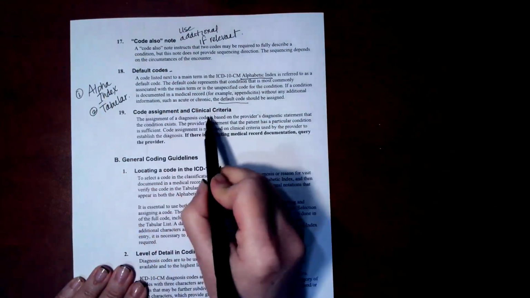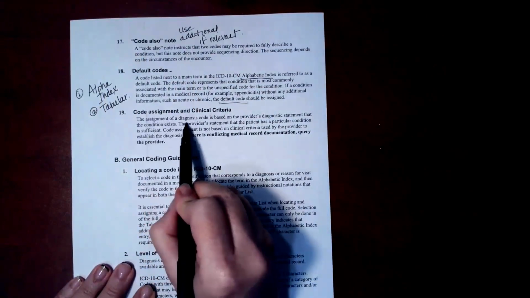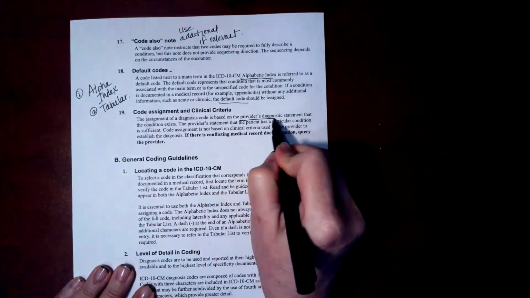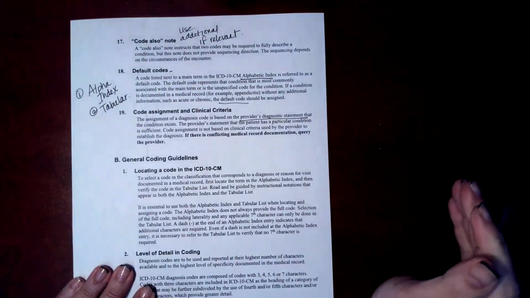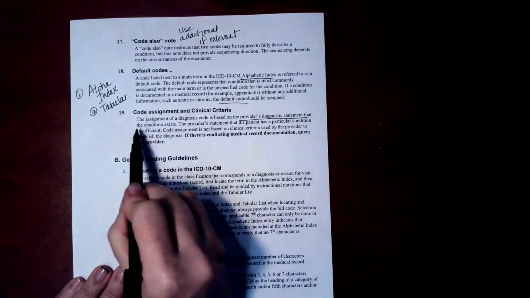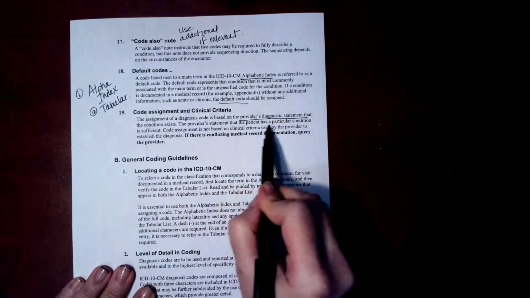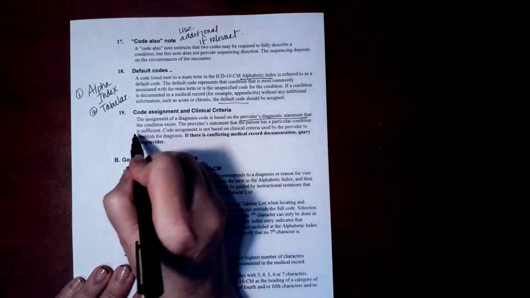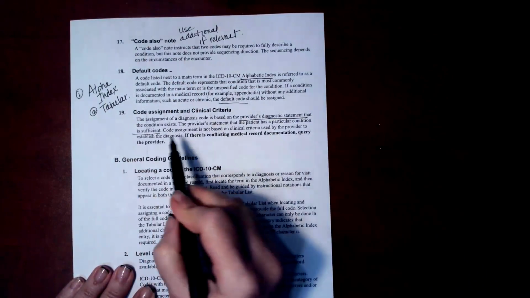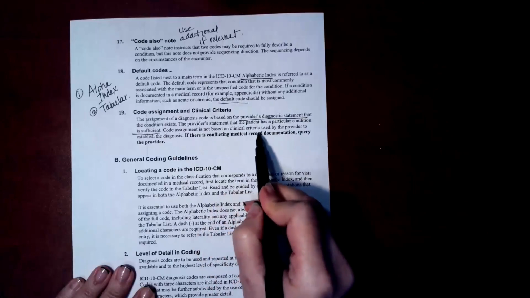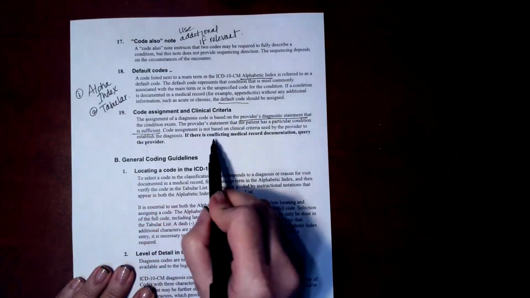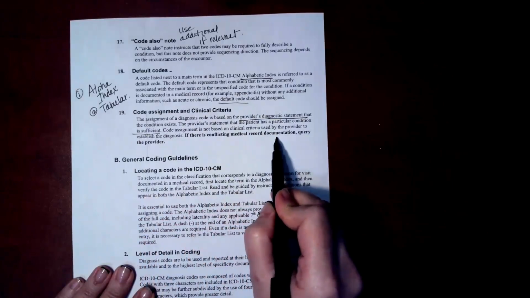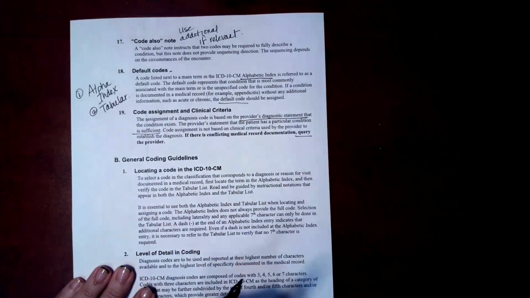Code assignment and clinical criteria. The assignment of a diagnosis code is based on the provider's diagnostic statement. What other proof do I need? None. The provider's diagnostic statement that the condition exists. The provider's statement that the patient has a particular condition is sufficient. Code assignment is not based on clinical criteria used by the provider to establish the diagnosis. If there is conflicting medical record documentation, query the provider. So the provider's word is what is necessary.